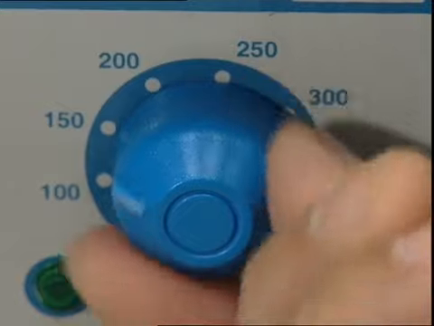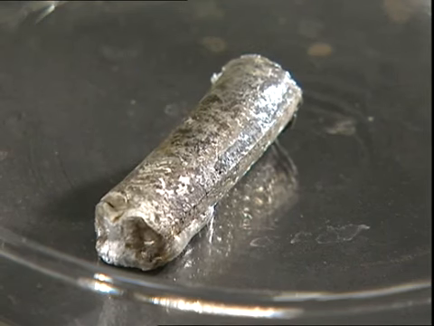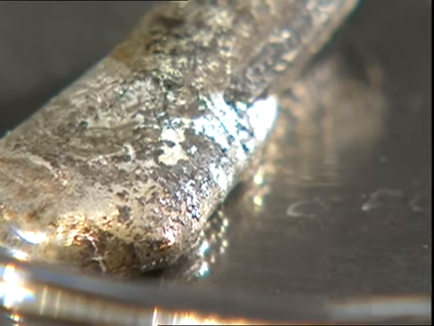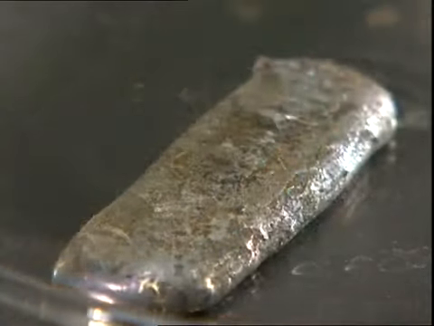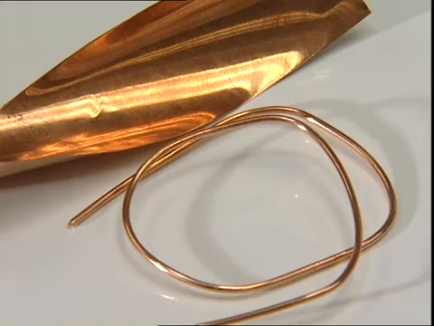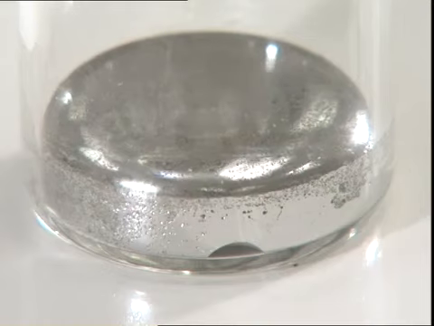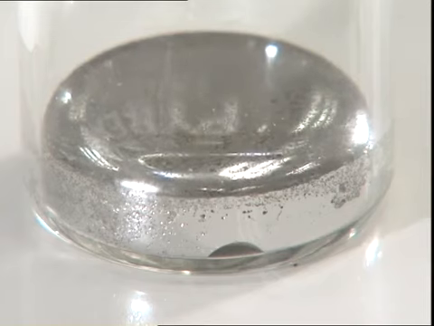When heated, metal will soften, change shape, and even melt at high temperature. There is also another special characteristic of metal elements. They can all conduct electricity.